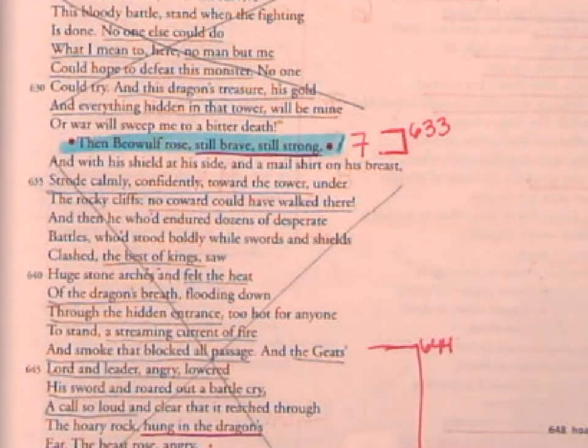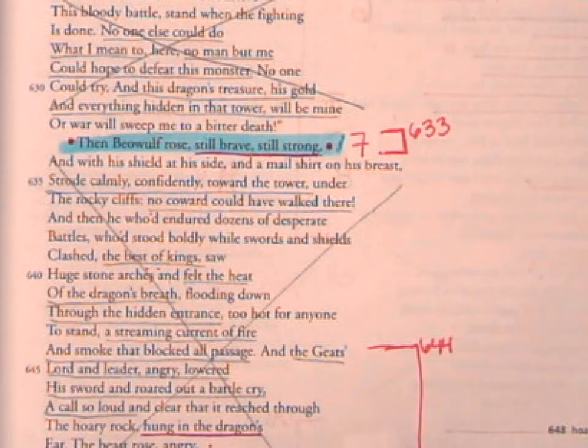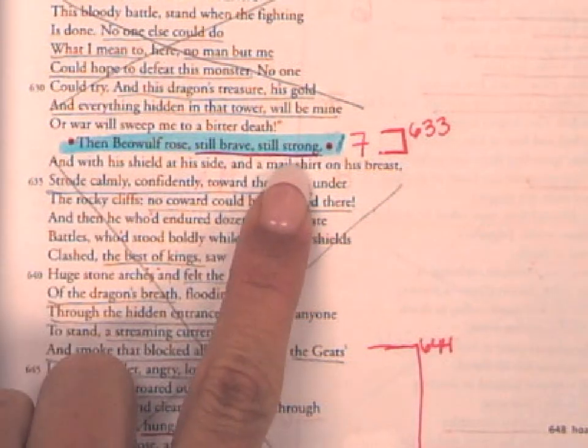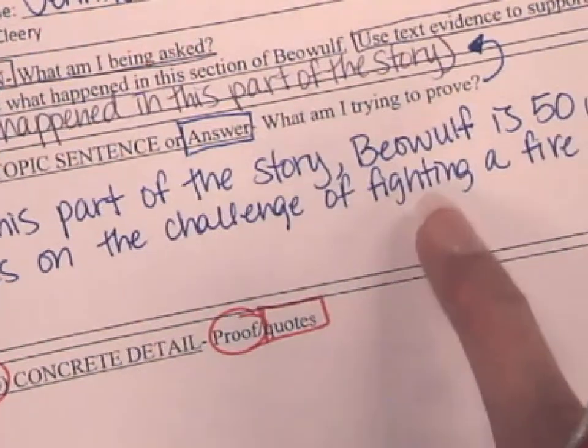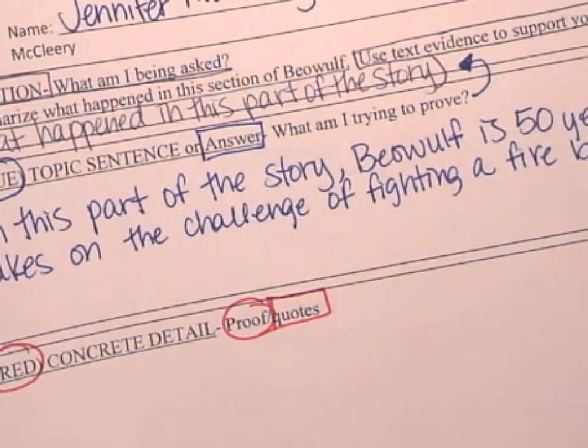But again, please do not write in my book. I'm sorry it's a little blurry. I've tried to adjust the focus, but it's not working, so that's as clear as I can get it. So this is the quote that I'm going to use. This is my proof right here, my proof of this answer that I just wrote down.